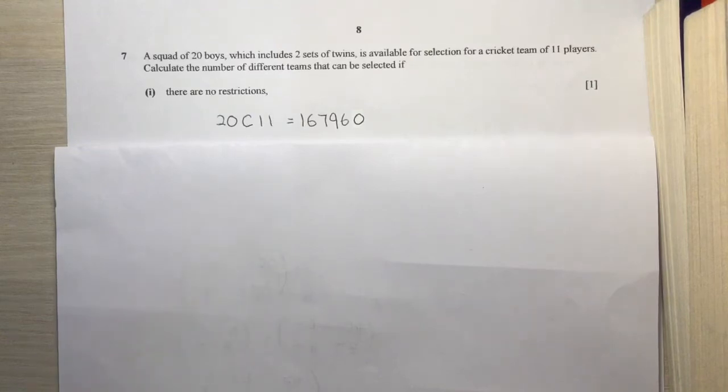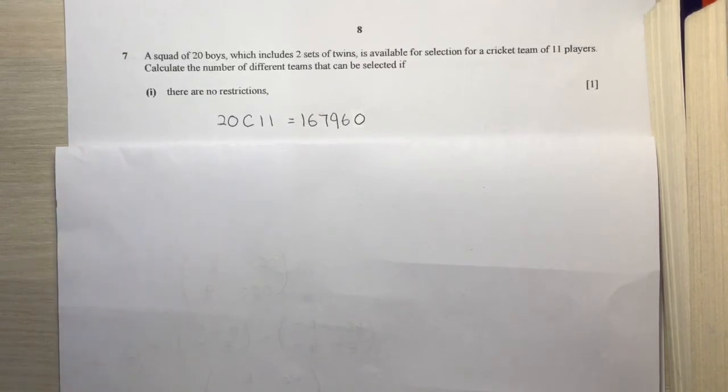Today I'll be doing IGCSE past year paper 0606 October November 2018. This is question 7. A squad of 20 boys, which includes 2 sets of twins, is available for selection for a cricket team of 11 players. Calculate the number of different teams that can be selected. In the first part of the question, there are no restrictions.